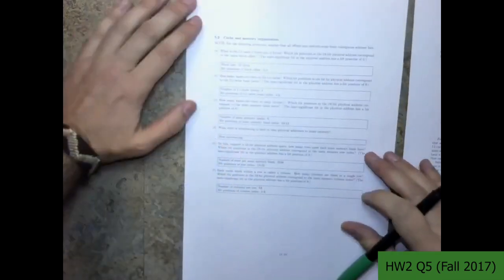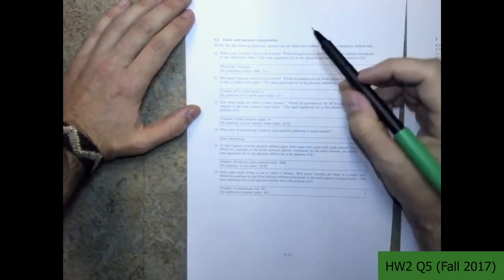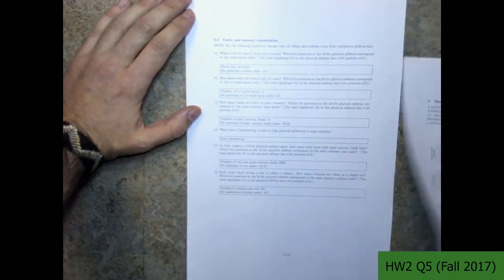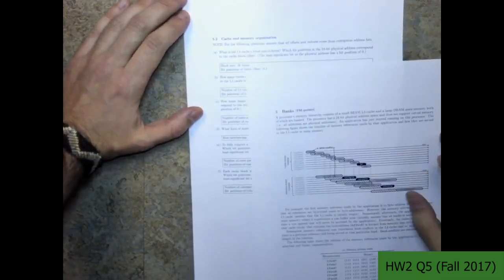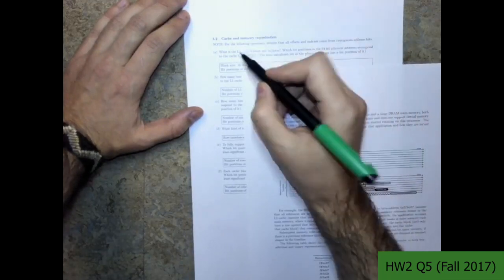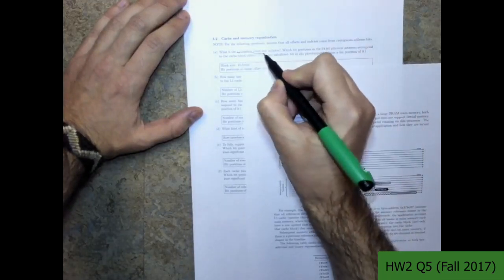So let's switch to the interesting part of the question, which is about cache and memory organization. For the following questions, assume that all subsets and indexes come from contiguous address bits. What is the L1 cache block size in bytes?